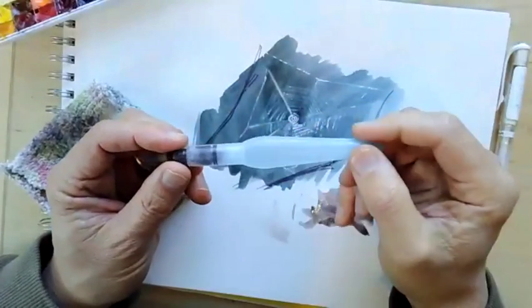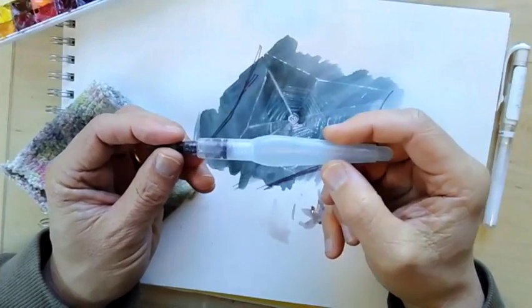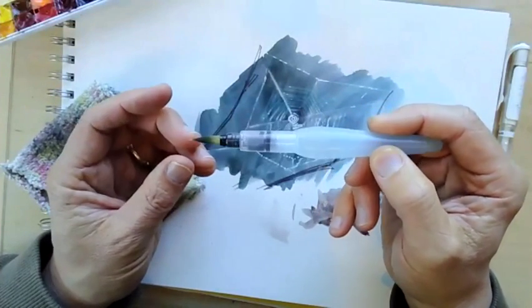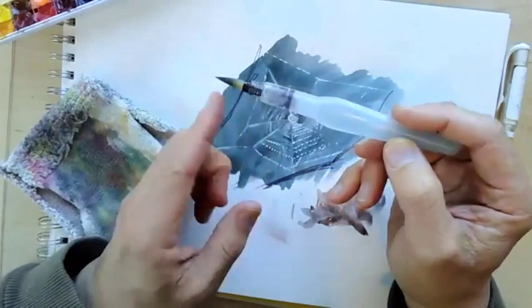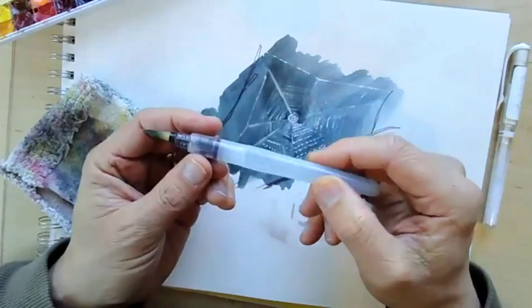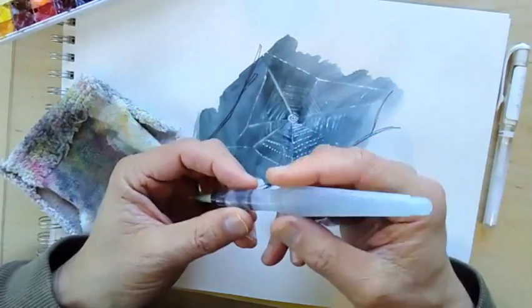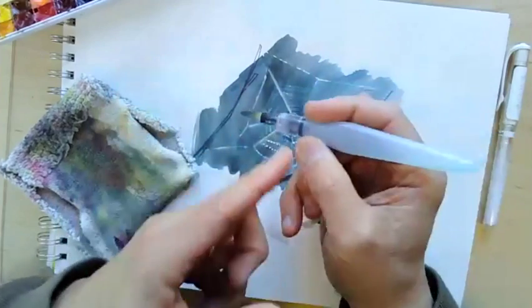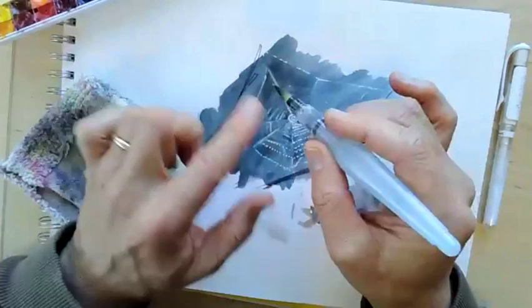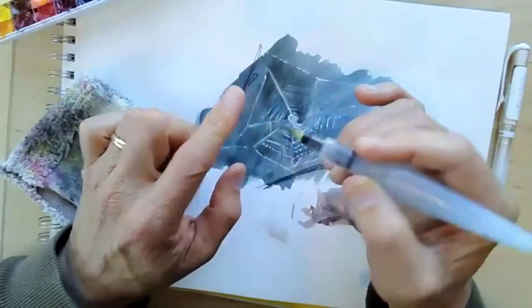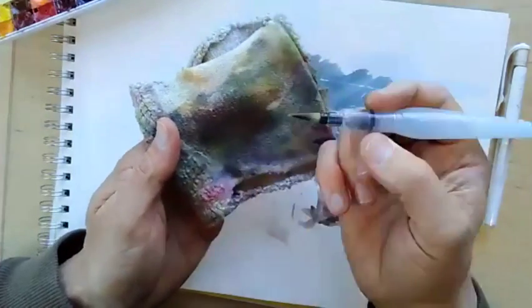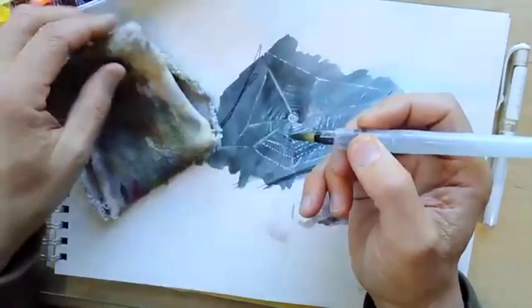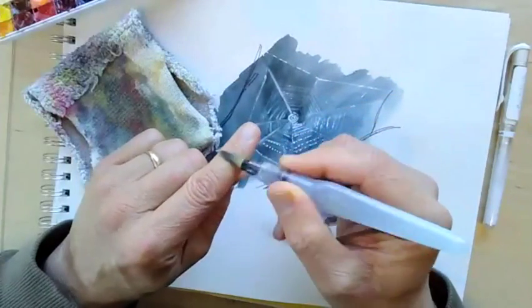Something I should also say about water brushes is sometimes when I get a brand new water brush, for the first few hours when I use it, I feel like there's too much water that comes out of it, but that for some reason seems to stop over time. I'm not sure why that is. If I do feel I've got too much water, I just wipe it on a rag and then go about my painting again.